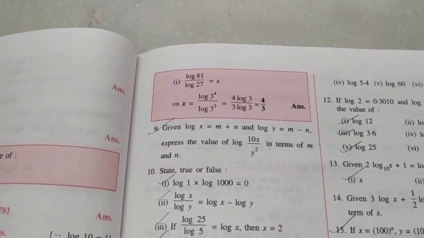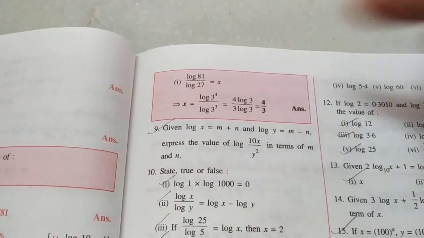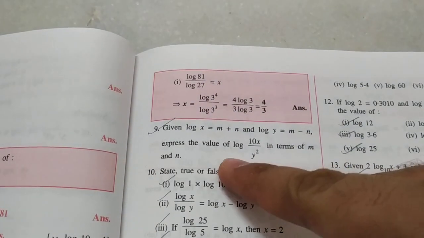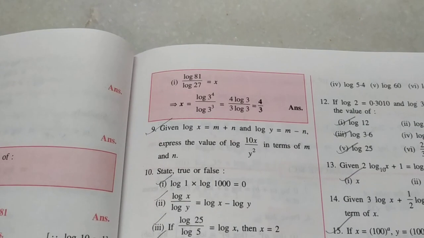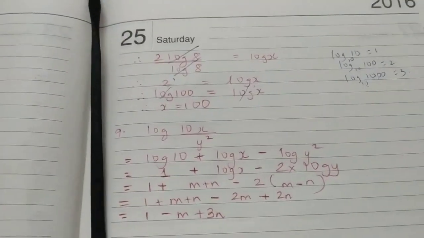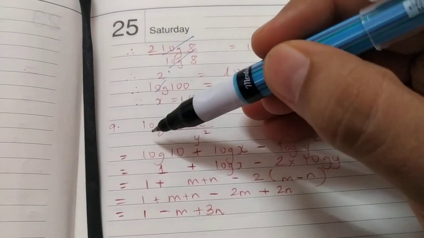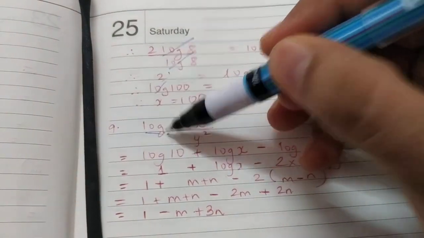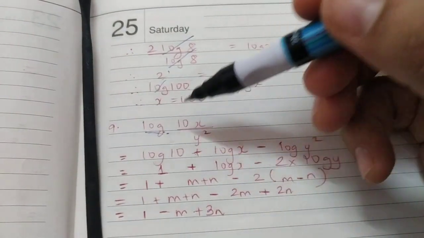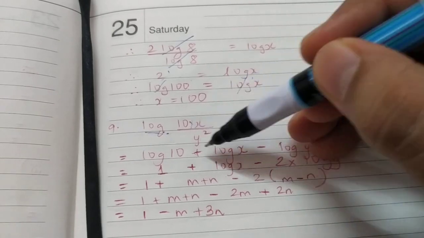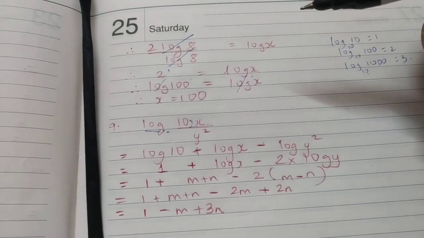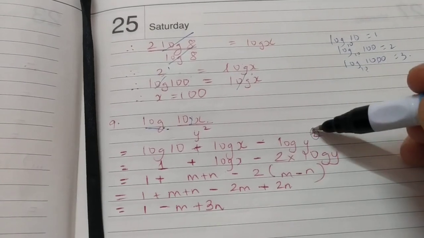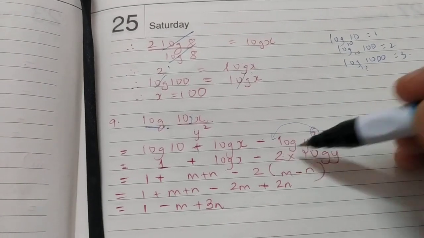Now question 9. Log x value is given, log y value is given, and we have to find the value of log of 10x upon y squared in terms of m and n. So let's start with the asked question first. Now here there is only one log, so I can use the rules of log. That is, multiplication will become addition and division will become subtraction. Next, this power can be written out, so it will be 2 log y.